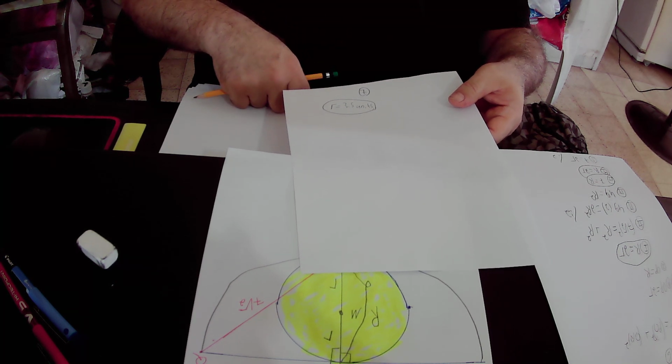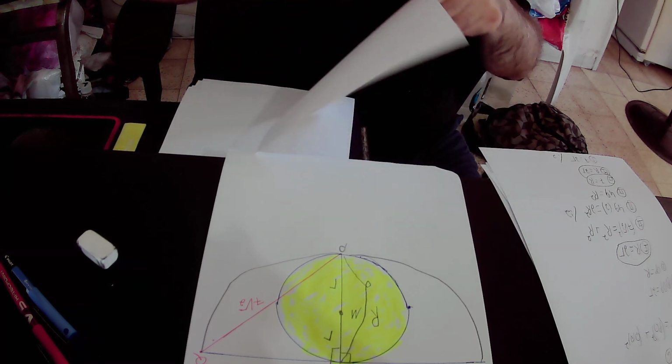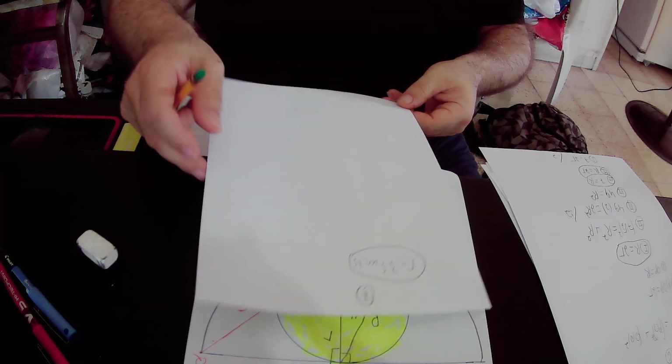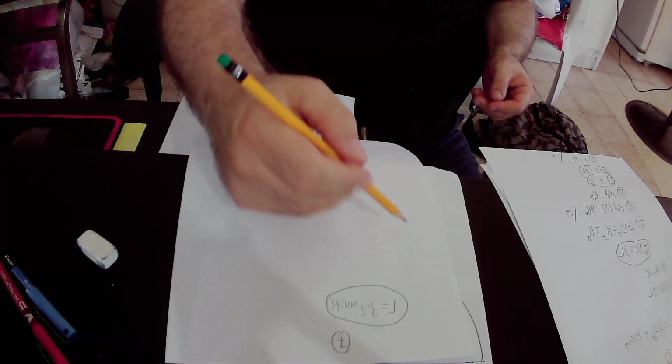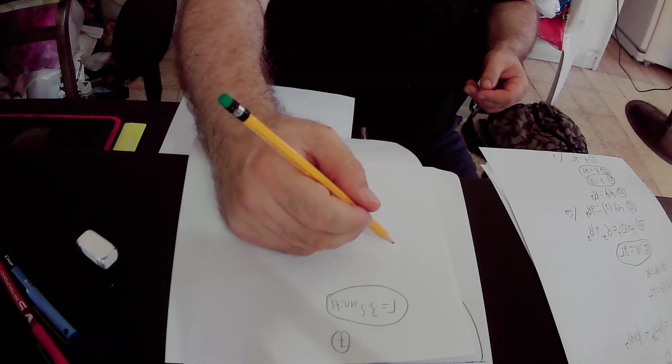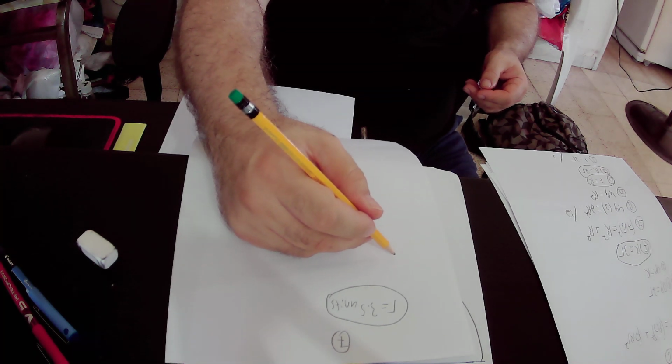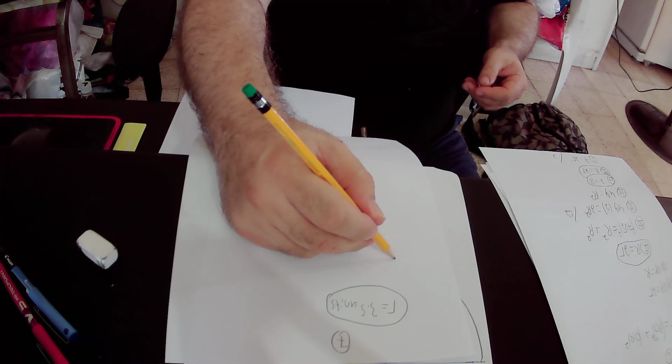Now we have the formula for the area of a circle. I will call it equation number 3.